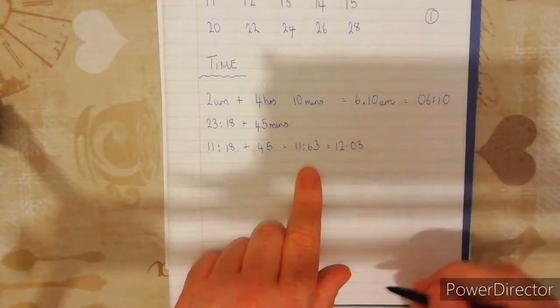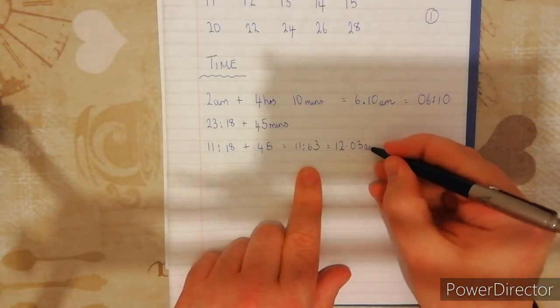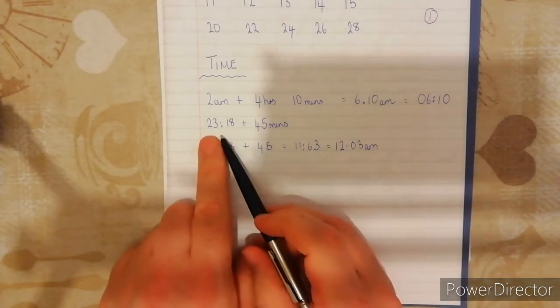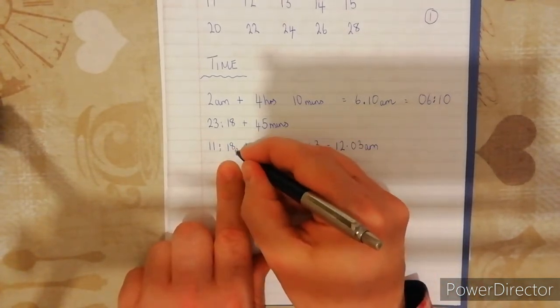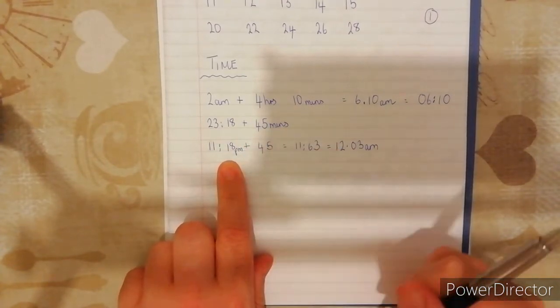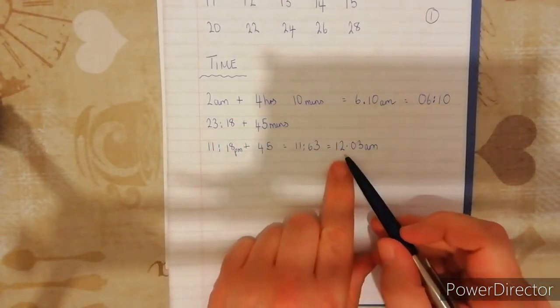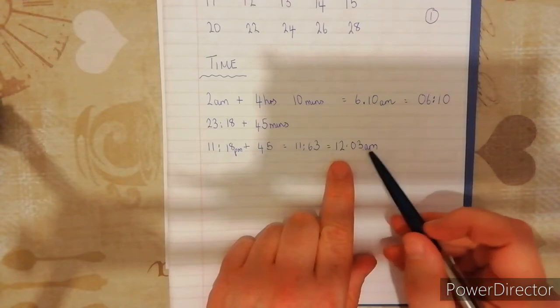So it's 12:03, and it's actually 12:03 a.m. because this is late at night. This is 11:18 p.m. So put p.m. in there. And then once it gets to 12, it goes back to a.m.